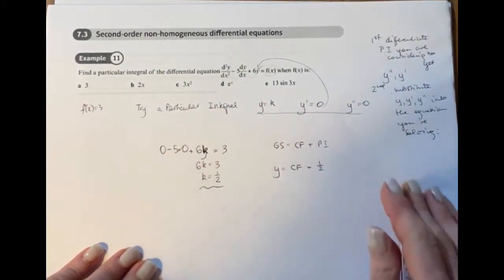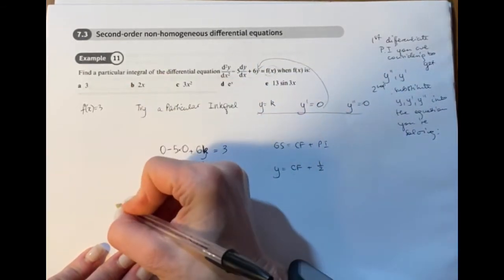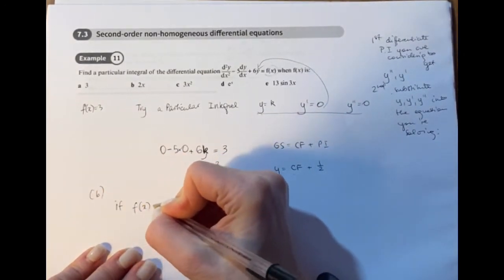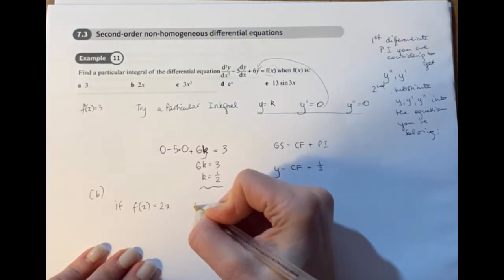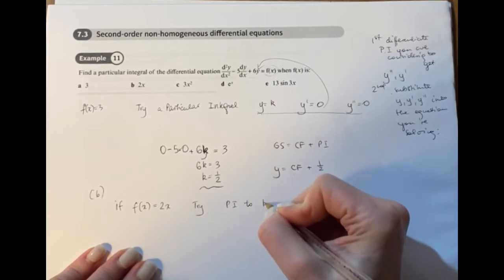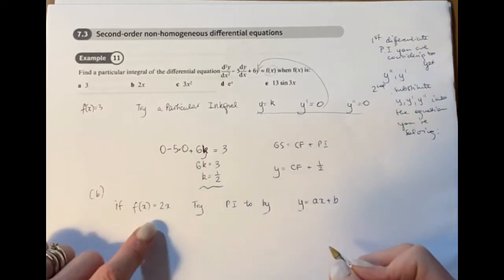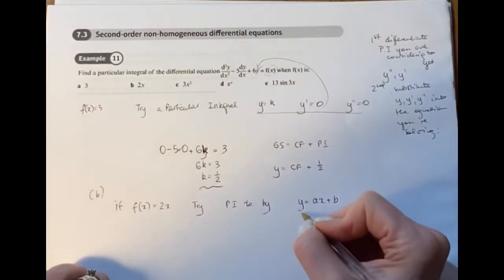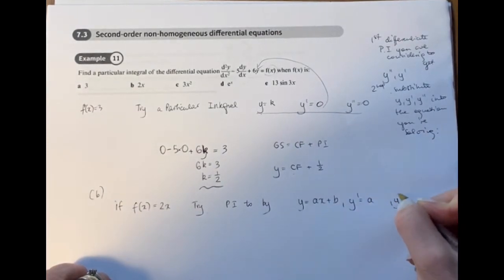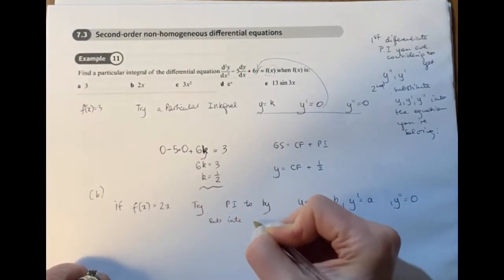So now let's have a look at the second type. What if it's equal to 2x? If f of x is equal to 2x, then we are going to try the particular integral to be y equals ax plus b. So we must try a linear function. We differentiate it once to get a, and differentiate again to obtain 0. Now sub into the equation.